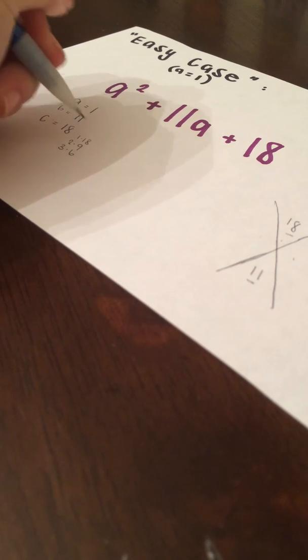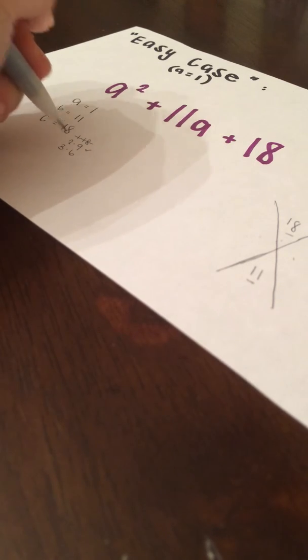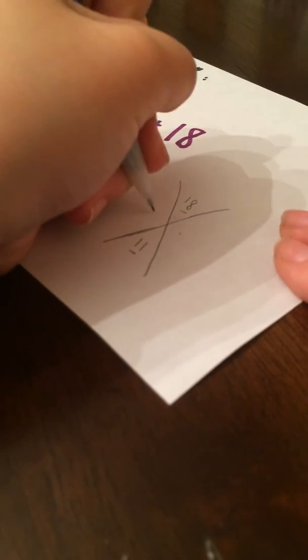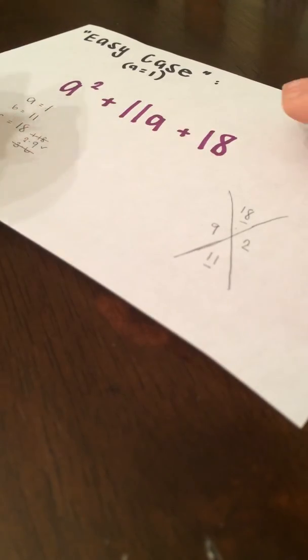So 18 plus 1 is 19, so that doesn't work. 9 plus 2 is 11, so that one works. And 6 plus 3 is 9, so that doesn't work. So obviously we're going to be using 9 and 2. So 11 and 18 are both positive numbers, so we know that the 9 will be positive and the 2 will also be positive.